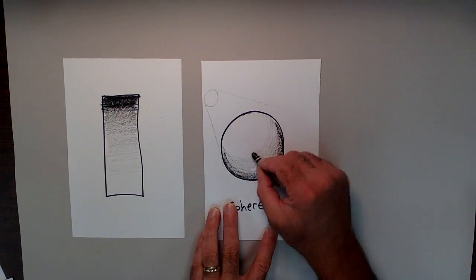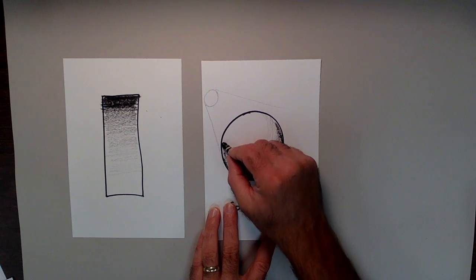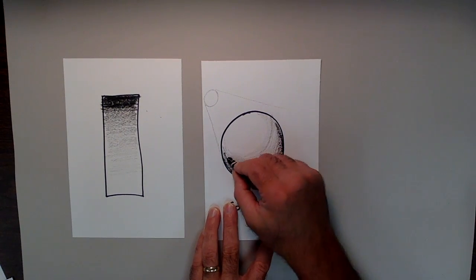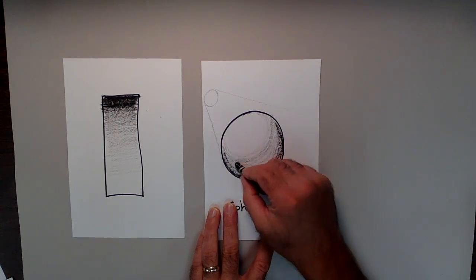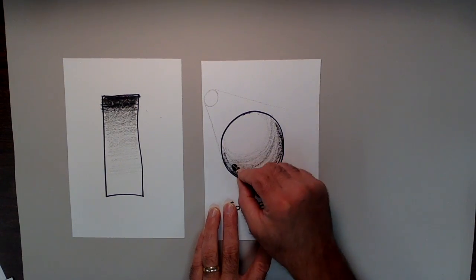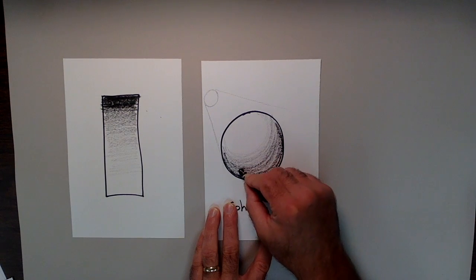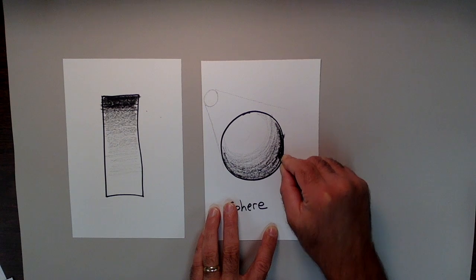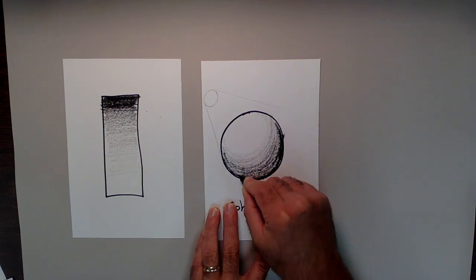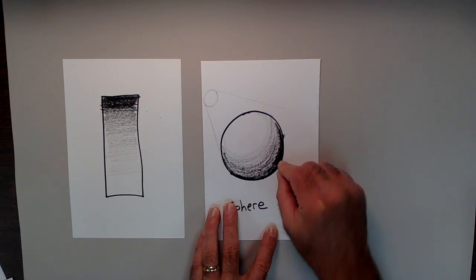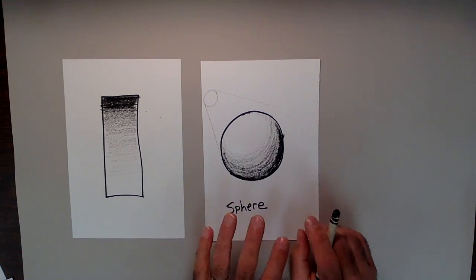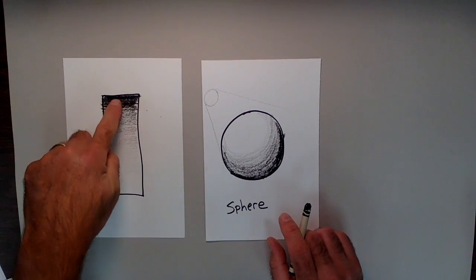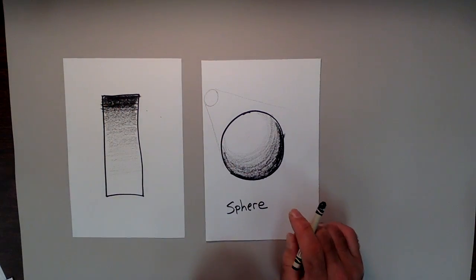I'm just barely touching the paper. I can always go back and make it darker. It's very difficult with a crayon to make it lighter. So I'm getting a little darker. And then, like I said, I'm going to really press down hard to make it really dark on that. And so that's how we try to create a value. So we go from light to dark. We're actually using the value scale and applying it to the object.